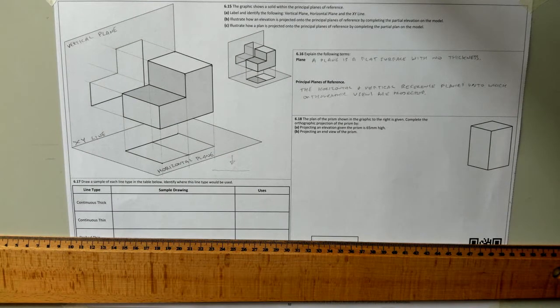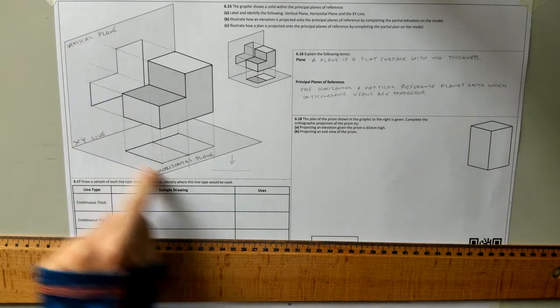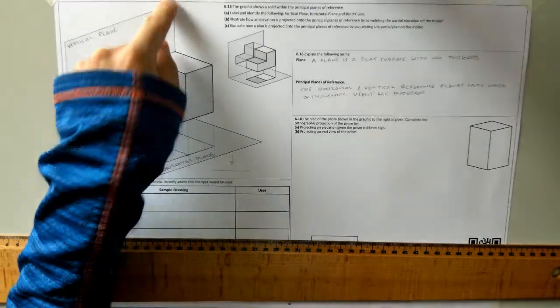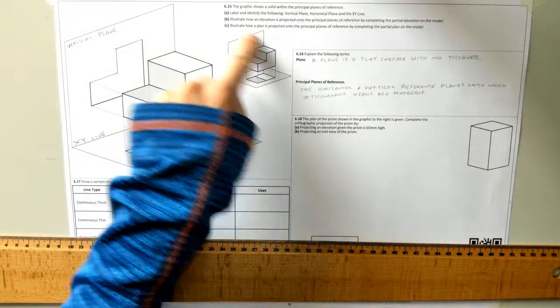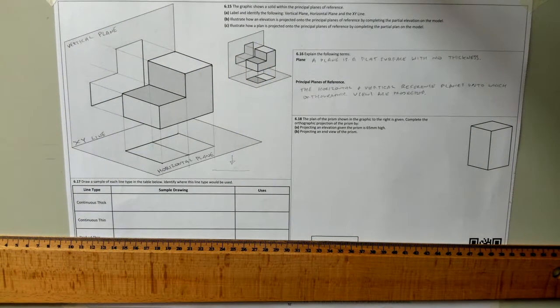And then the principal planes of reference are the two combined here together to give us our orthographic views, and also our third one as well that will go out here that you would have seen in the video, the end vertical plane. There our orthographic views are projected onto, giving us our planes of reference.